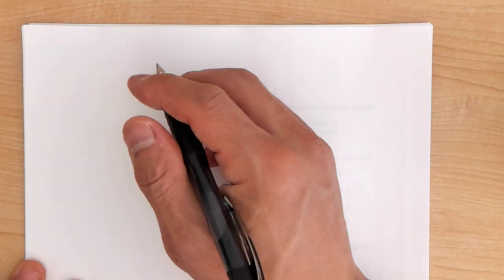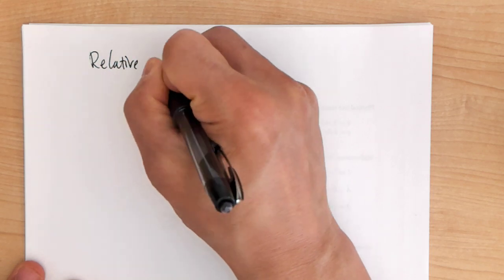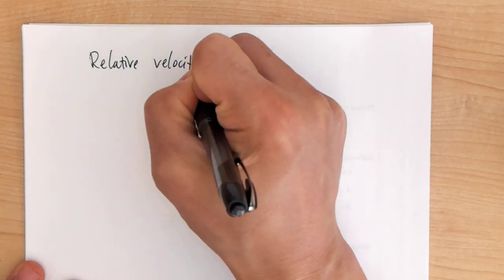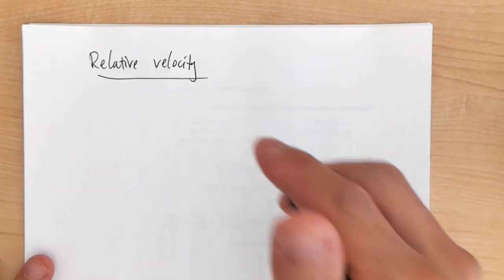The last topic we'll discuss today is relative velocity. Okay, so now we're talking about two objects, A and B, and let's say they're both moving.